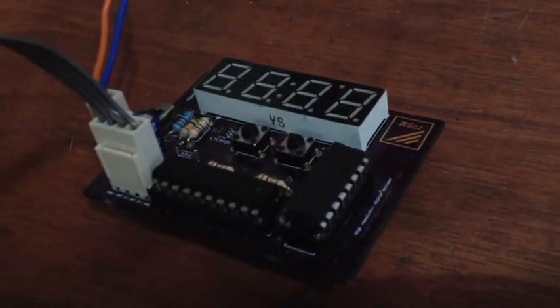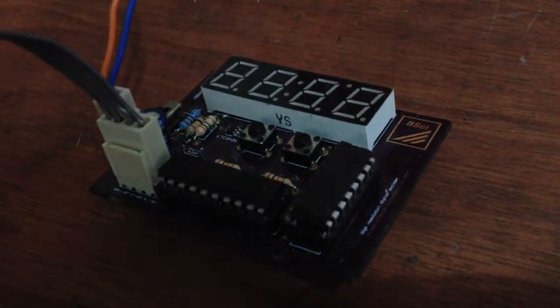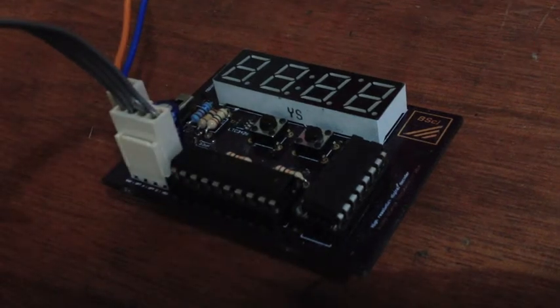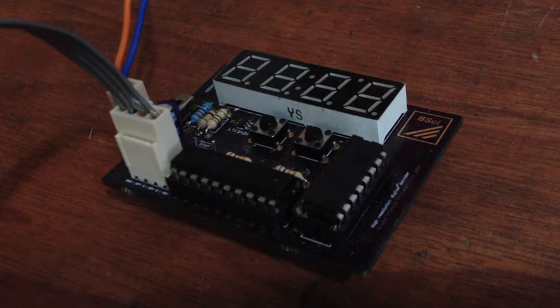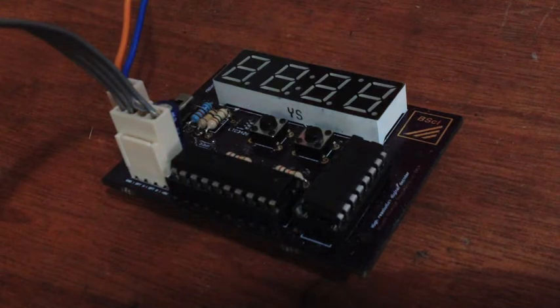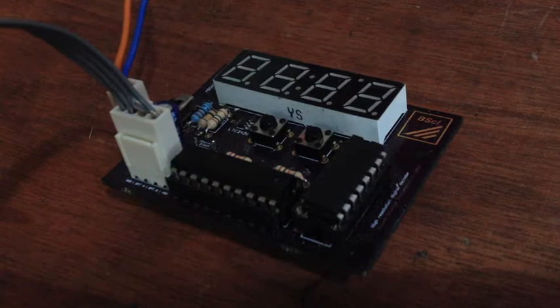This is a circuit board that I have designed and had printed and made. It's based around a Texas Instruments MSP430, which has 16K of flash RAM, 512 bytes for the stack and the heap, and runs at 16 megahertz.